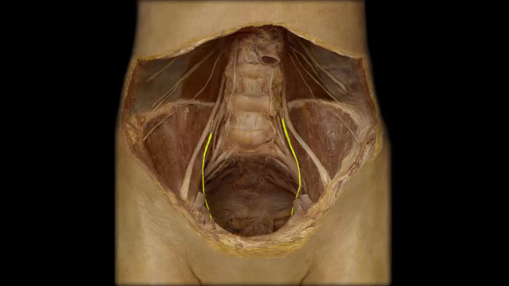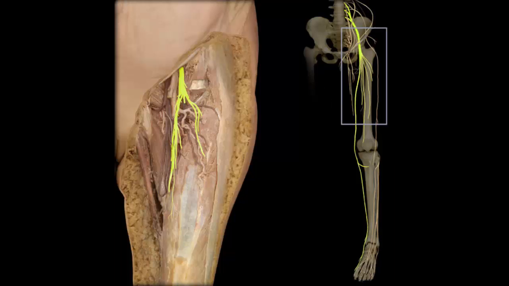Let's take a look at and identify the femoral nerve. So again, here we see the femoral nerve, a large nerve that is going to run into the upper region of the lower limb and innervate structures of the upper leg.